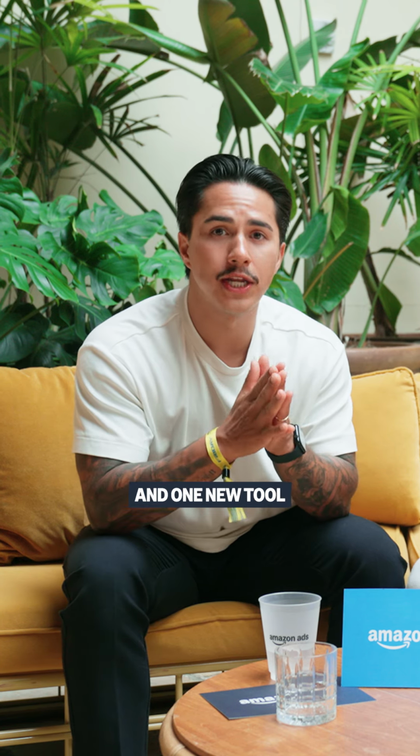So one of the reasons why I love Amazon so much is they're always learning and innovating. And one new tool that has come out is actually being able to bid and increase bids and adjust bids based off your audience, which I think is huge because at the end of the day, we're not just launching products that are related to keywords.